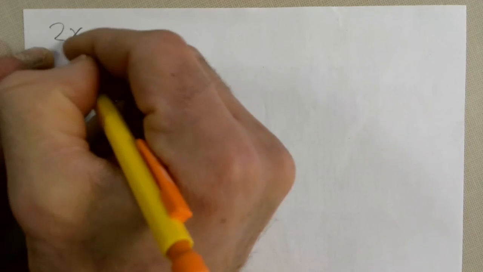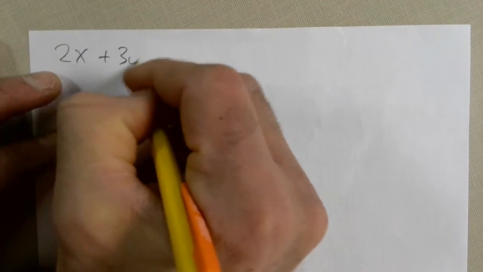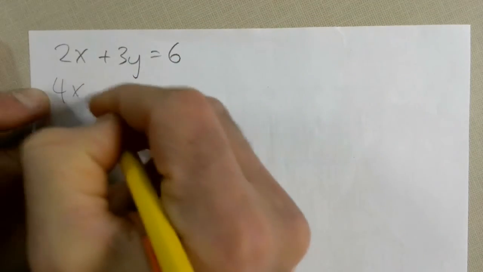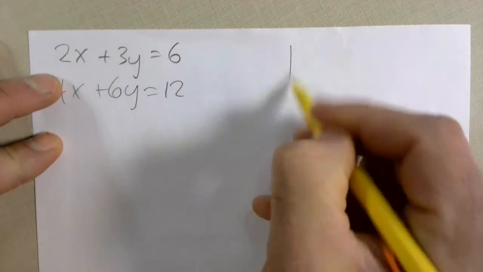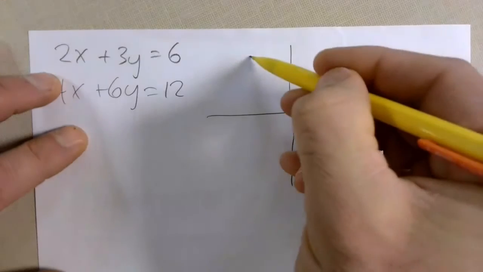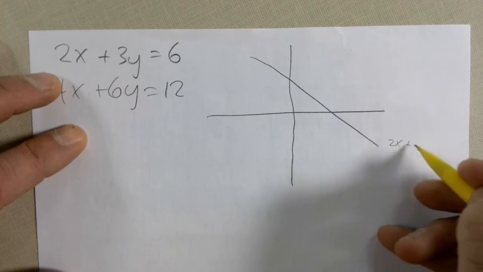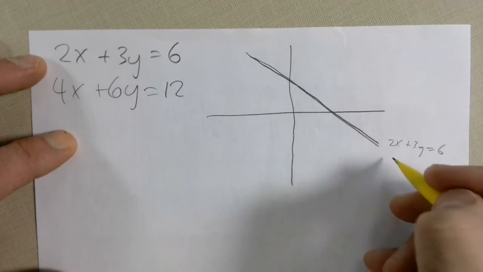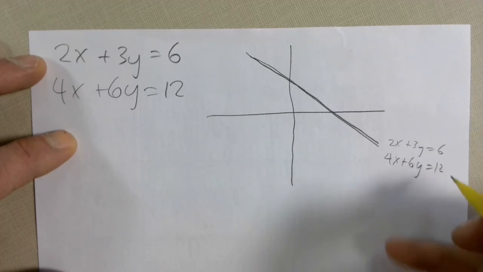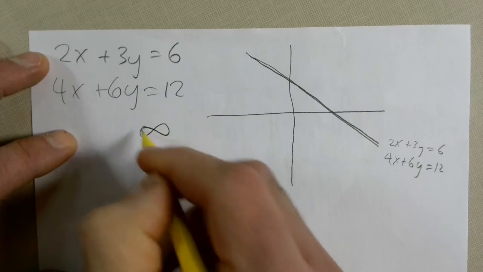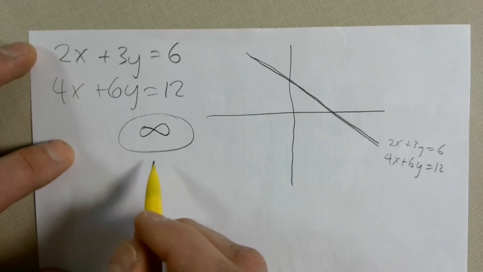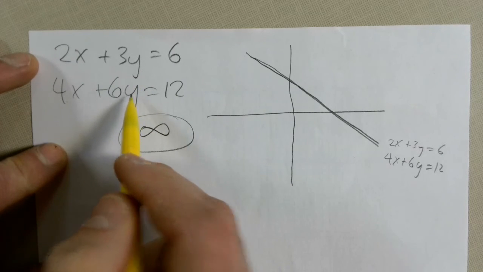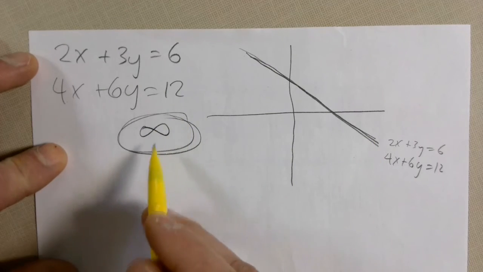There's one more situation you need to be aware of. Okay, check out this one. 2x plus 3y equals 6 and 4x plus 6y equals 12. When you end up graphing these, I'm just going to do this super quick. There's one of them. 2x plus 3y equals 6. And then when I graph the 4x plus 6y, it's right on top of it. They're exactly the same line. And so what we say is this one has an infinite number of solutions. Where are they both true at the same time? Everywhere. So this one has an infinite number.